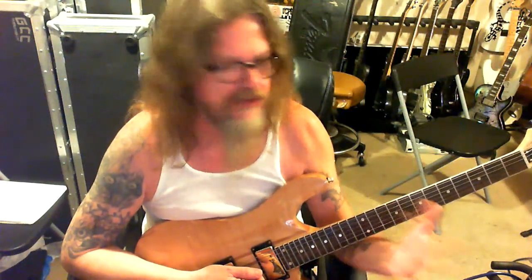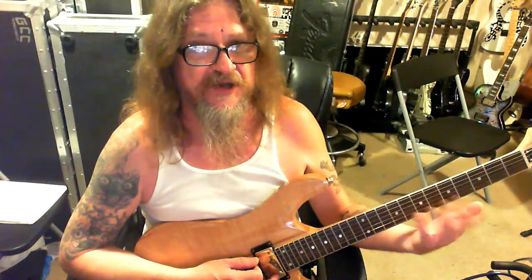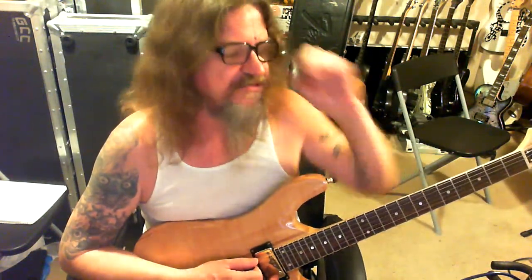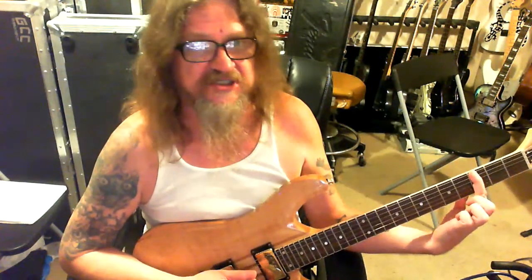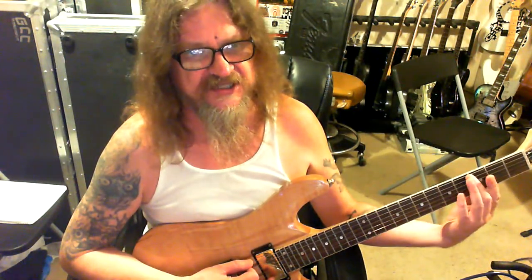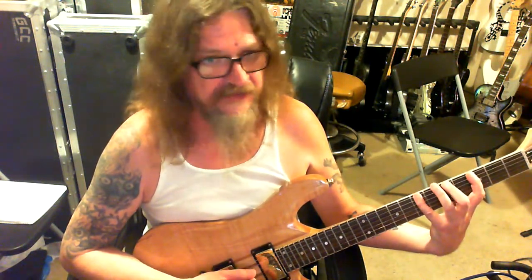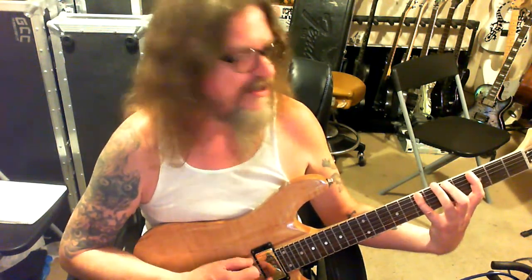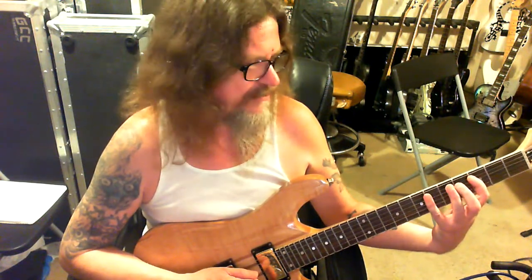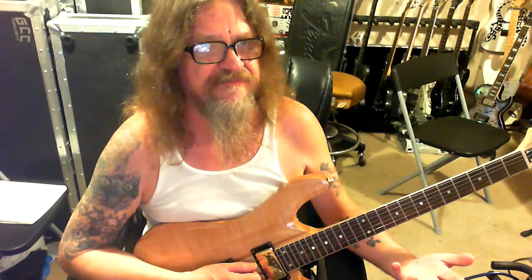So when we look at the scale, we should look at the spacing between the notes as far as half steps and whole steps. Our first note is G, and our second note is A. Obviously this is a whole step because we're skipping over a fret. Then we go to here, another whole step, we're skipping over a fret. But what about when we go here? Is that a whole step or a half step?